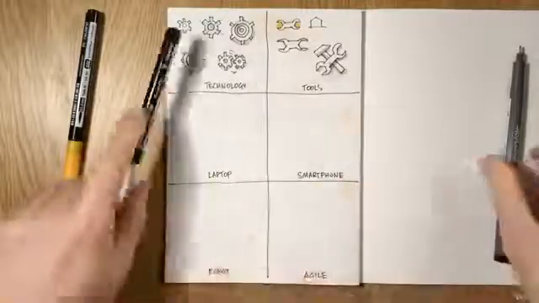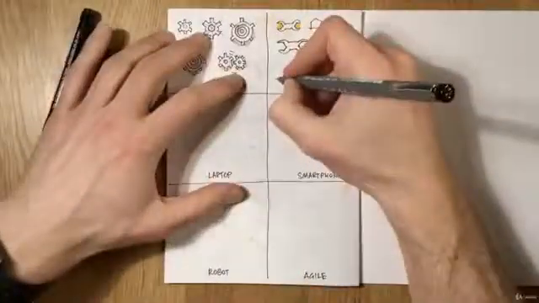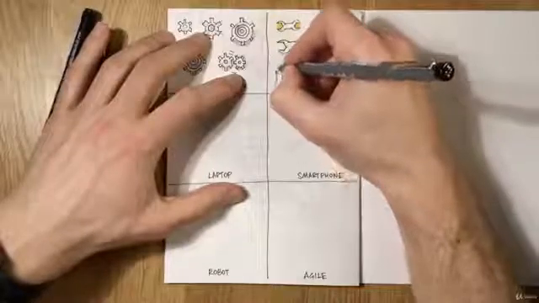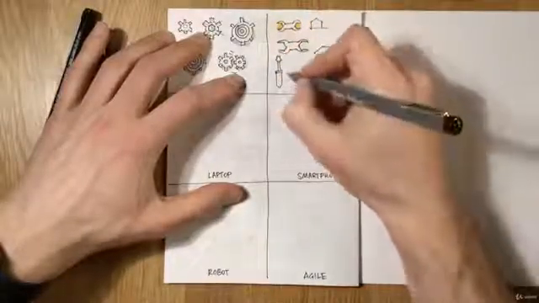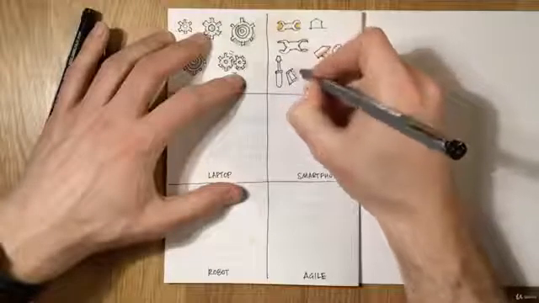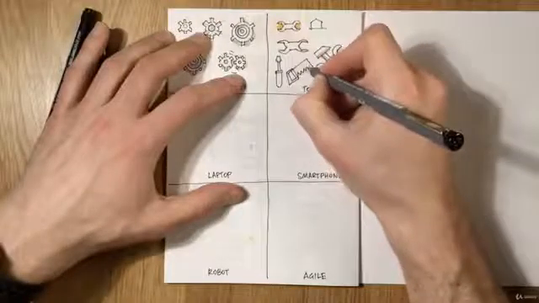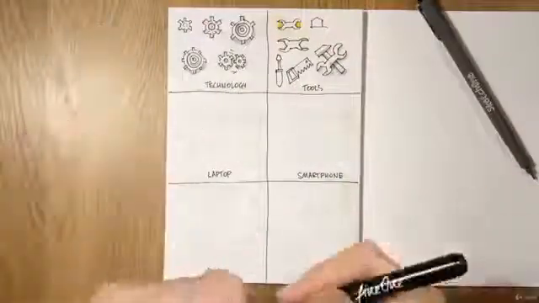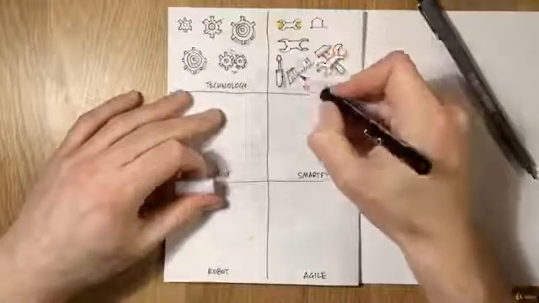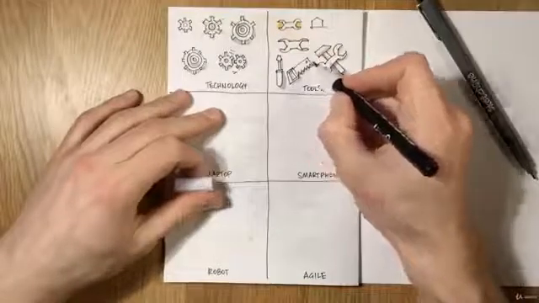And then there are more tools out there. You can use screwdrivers, you can use a saw, and many more. Just keep in mind that you can combine different tools together, creating some really cool combinations.